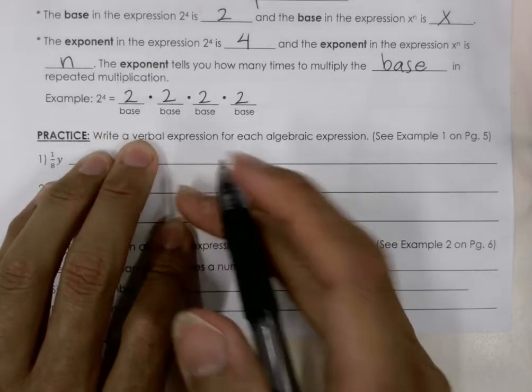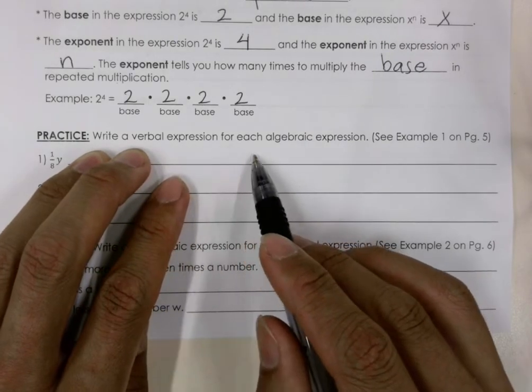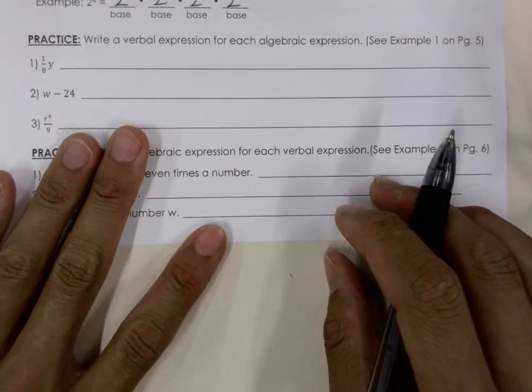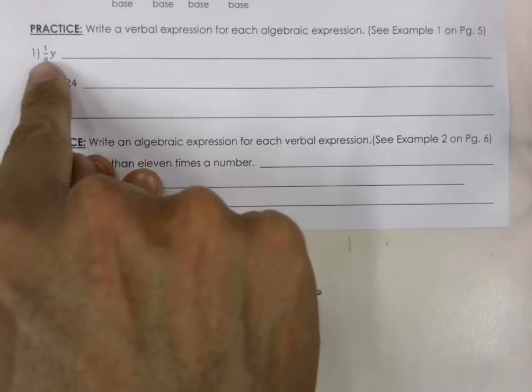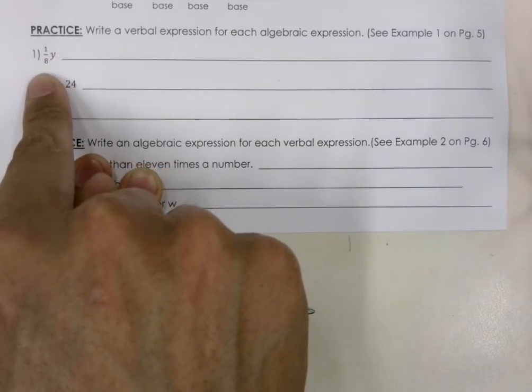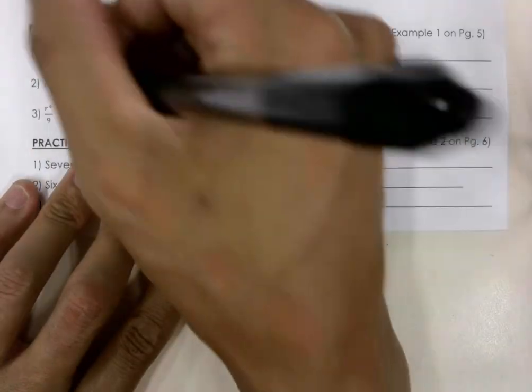In this practice problem, we need to write a verbal expression for each algebraic expression. And the first algebraic expression is here. It is 1 divided by 8 times y. And that's what we're going to write down.